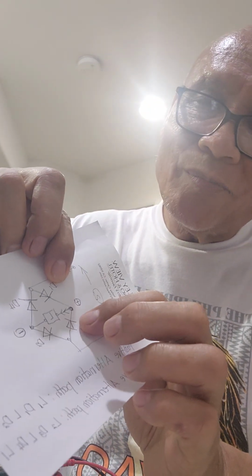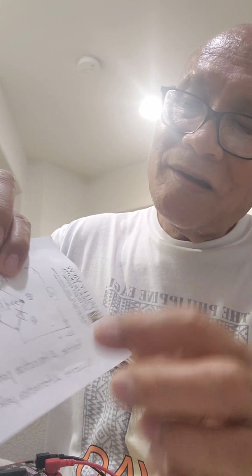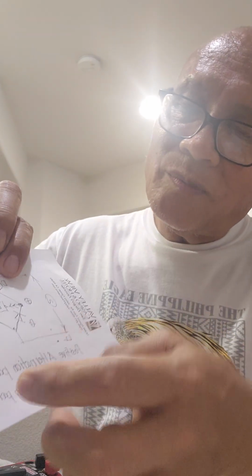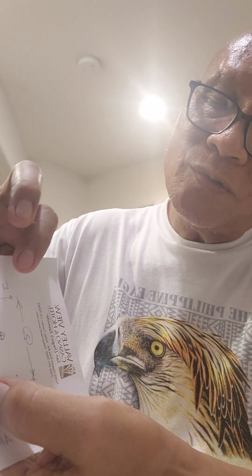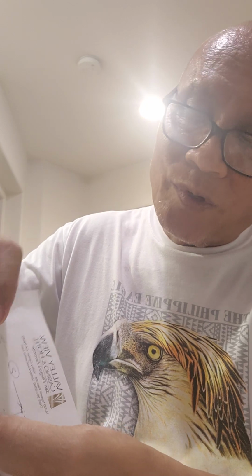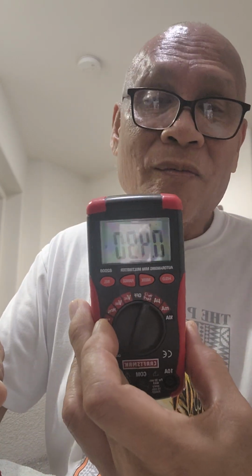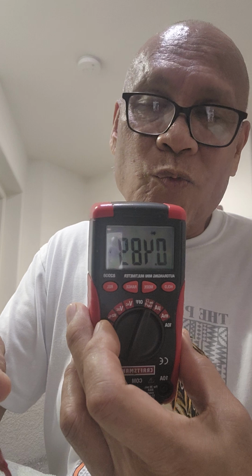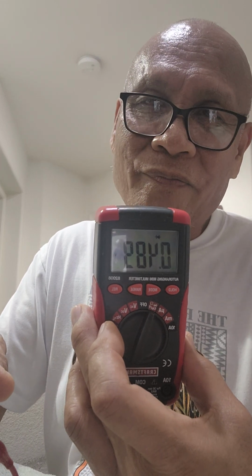To check for diode number 2, we change the location of the positive terminal. We put it on line number 2, and we maintain the negative terminal on the positive terminal of the network. We will check for D3. If I place this positive terminal on line number 2, line number 2 here is the number 3 terminal. The reading will still be, it's not 0.489, it's 0.490. They are almost the same.